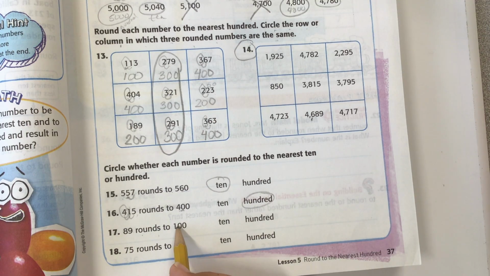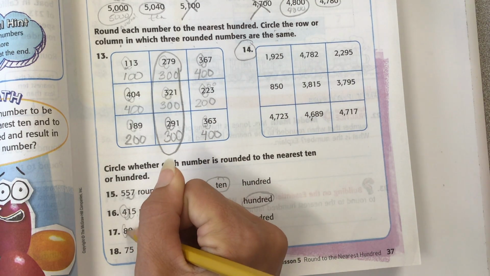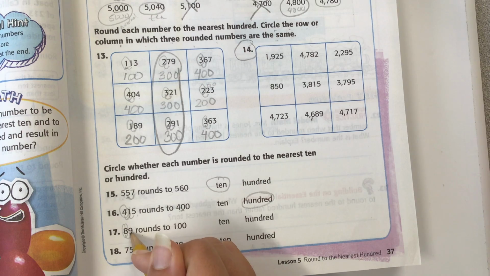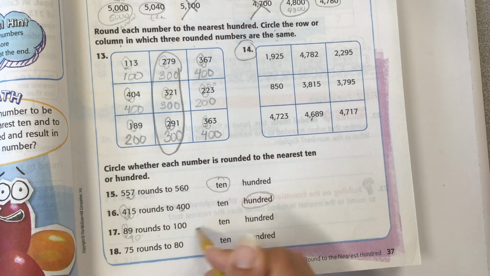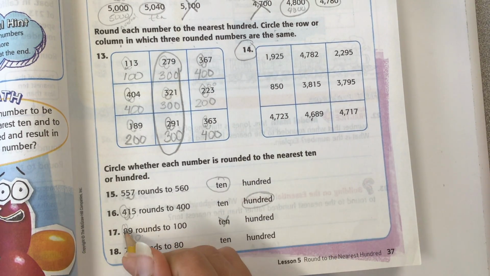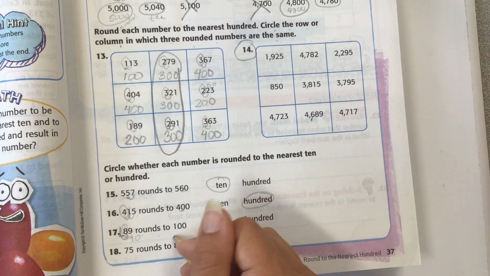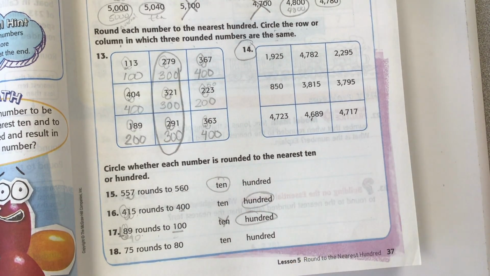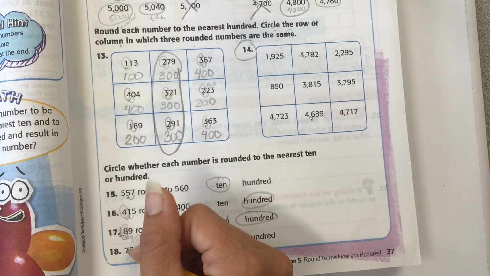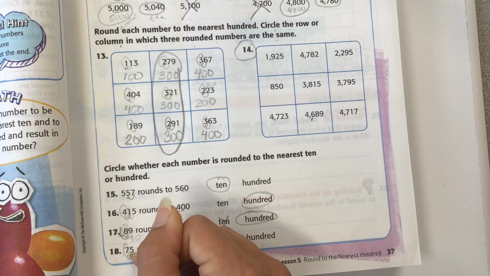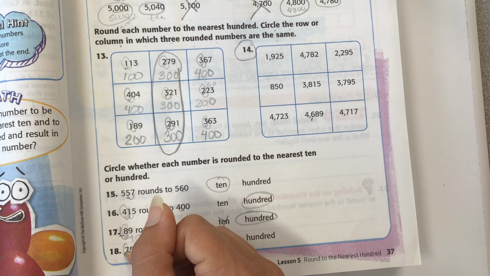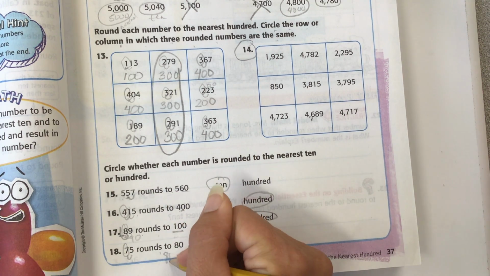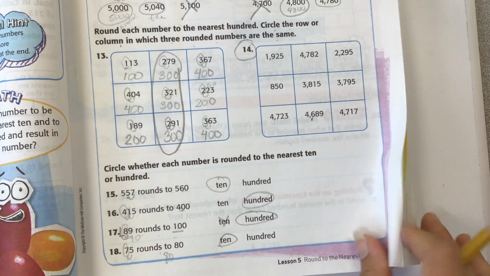89 rounds to 100. If I was rounding this to the nearest 10, I'd circle the 8, look next door, this would become 90. So that's not the nearest 10. How about to the nearest 100? There's no hundreds place, but if I look next door, this number is 8, so I would add 1 here, which would mean it would be 100, which is the nearest 100. 75 rounds to 80. I'm going to try the tens first. Circle the 7, look next door. This 5 makes the 7 get to an 8, which gives me 80, which is the nearest 10.